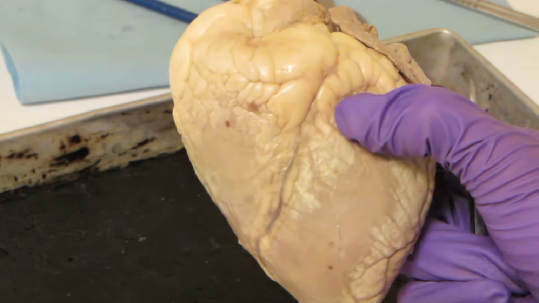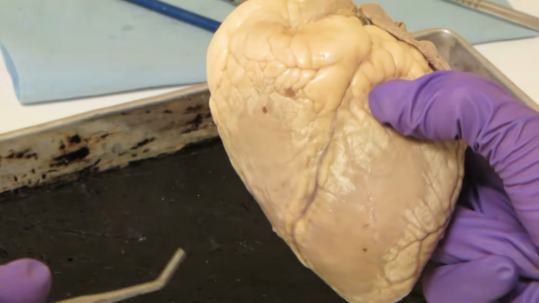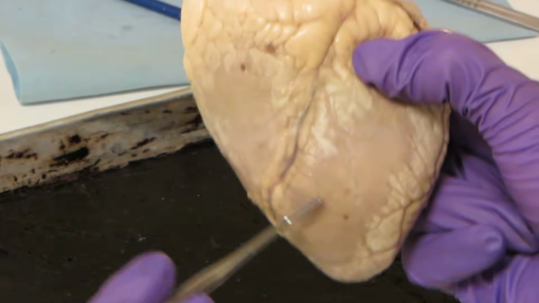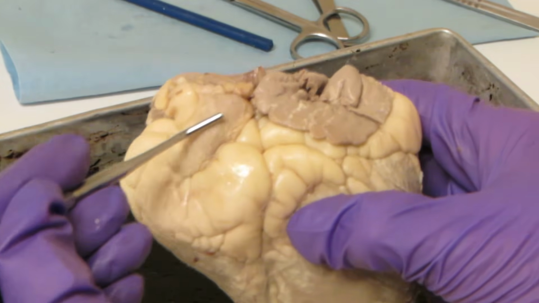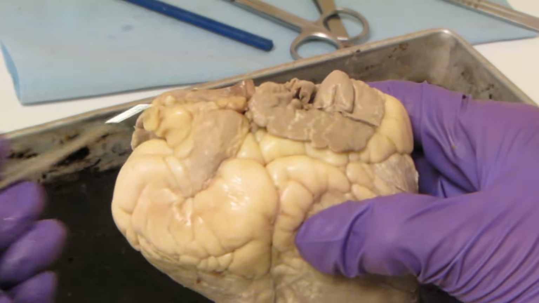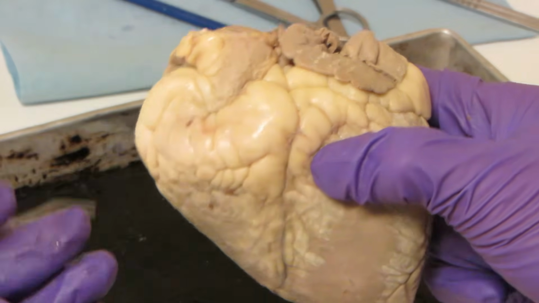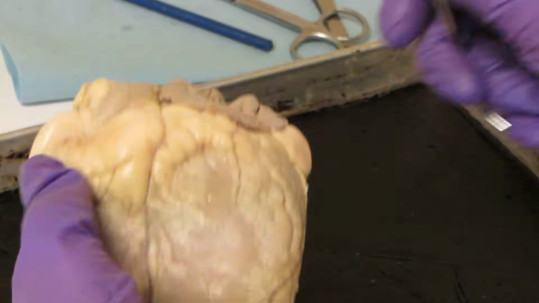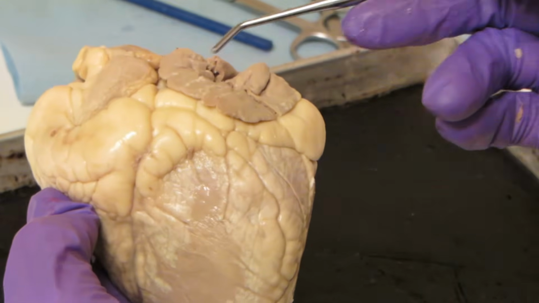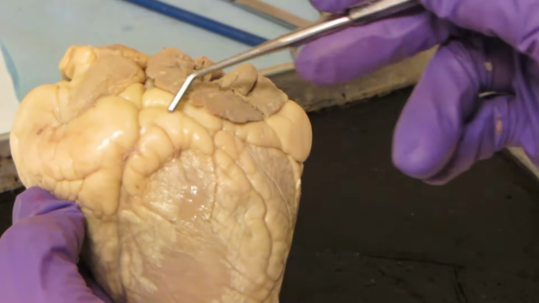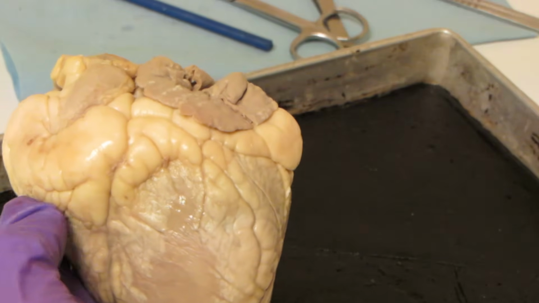So the part of the heart which is a little bit easier to bend and manipulate, this is the right side. So this is our right ventricle. This is our right auricle of the right atrium. On the other side, we've got the left ventricle over here. We've got the left auricle of the left atrium over here.